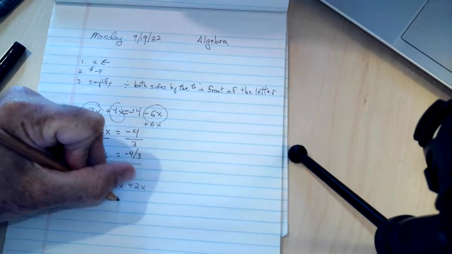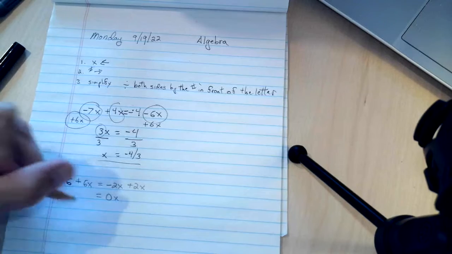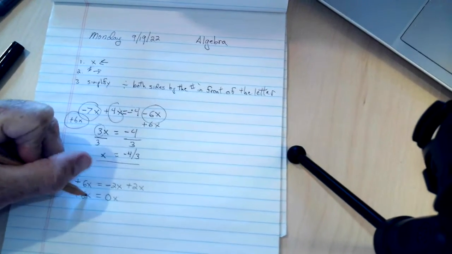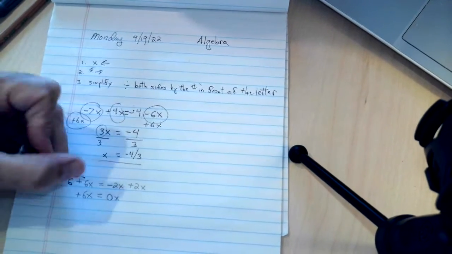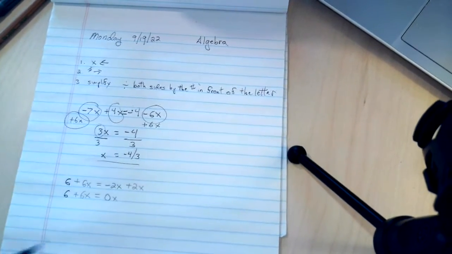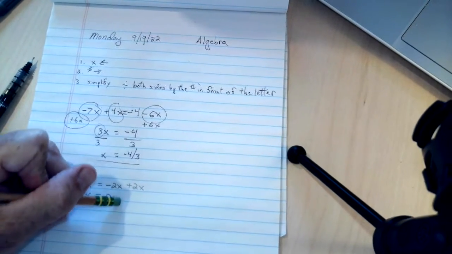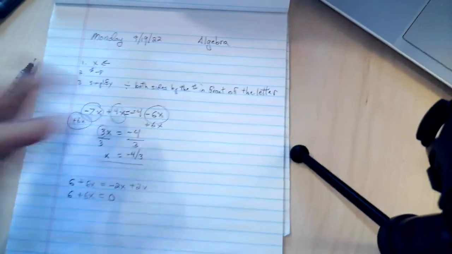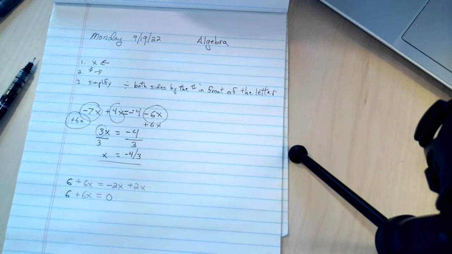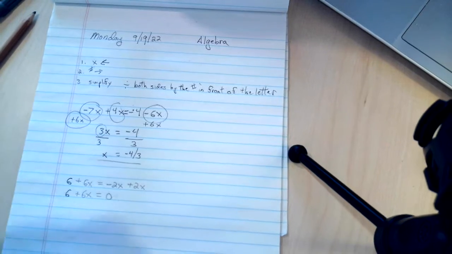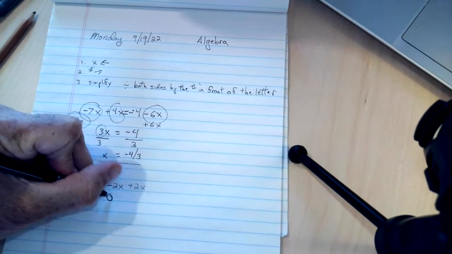There are 0 x's, and I have a 6x, and then I have a 6. Well, 0x is just 0, so I'm not even going to put the x there. And I'm going to go ahead and leave that one. Is 0 a number or a letter? Well, 0 is actually a number, so I'm going to put that in ink.